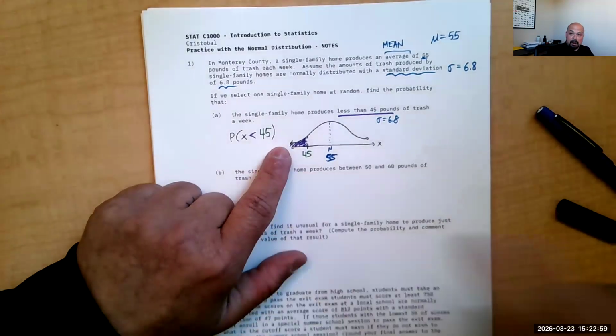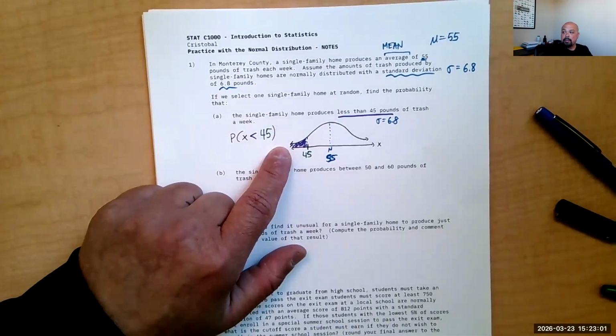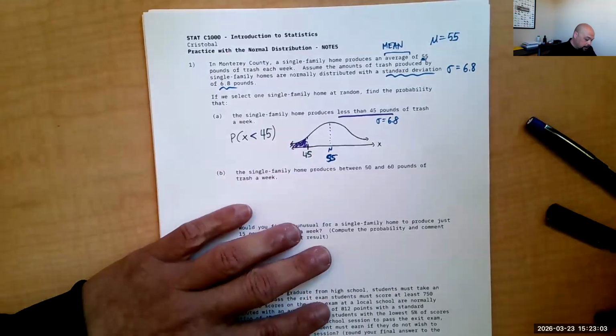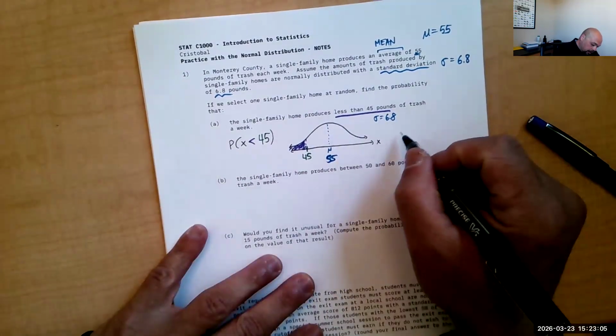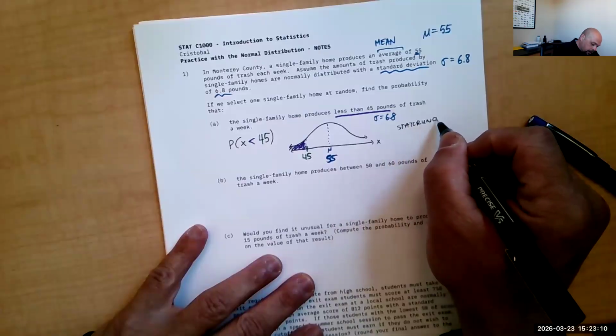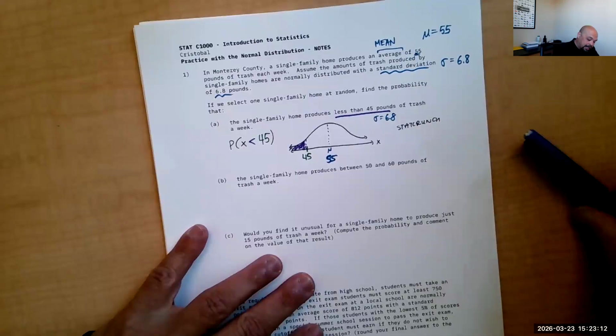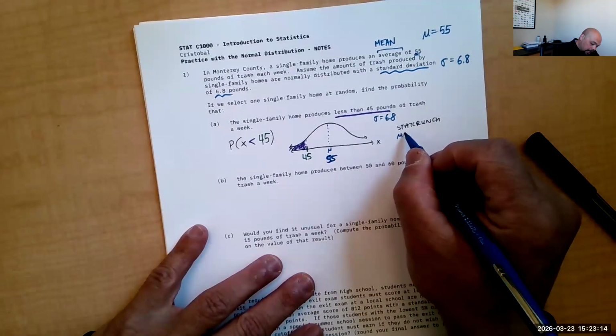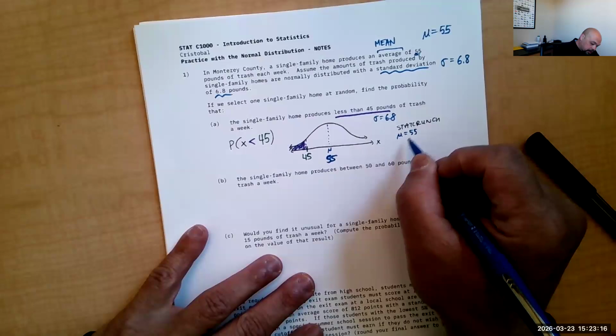And so now from our StatCrunch calculation, we saw this probability, okay? So here, StatCrunch, right? I have my mean and standard deviation labeled. I'll rewrite them here just so we don't forget.